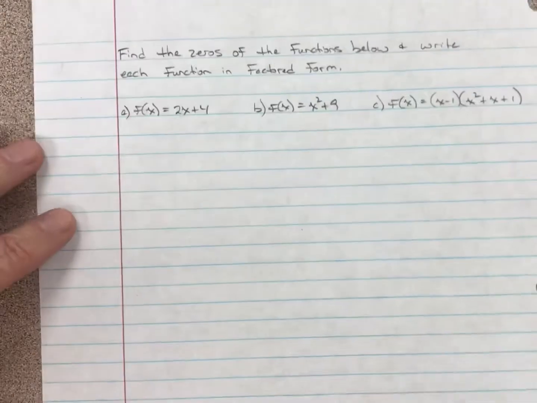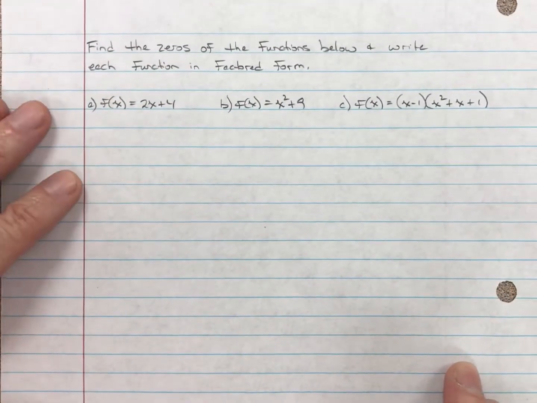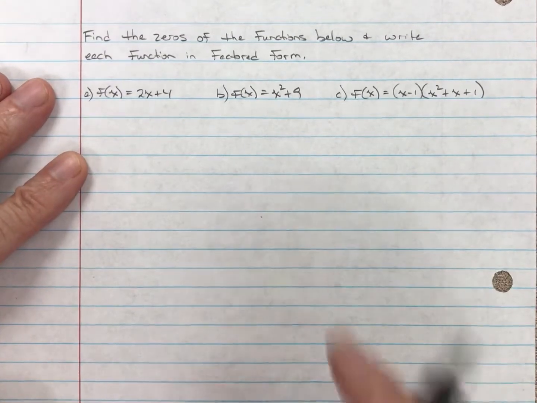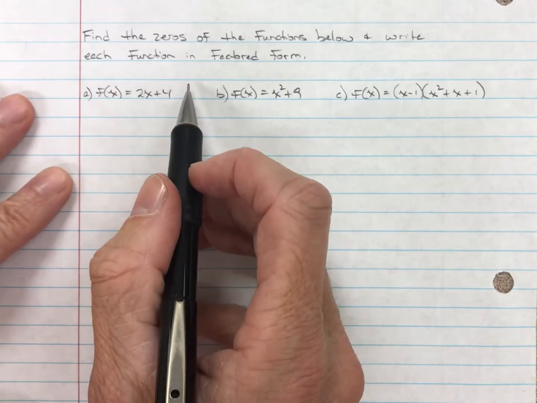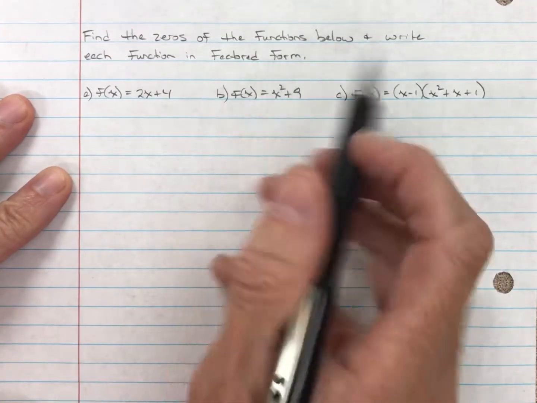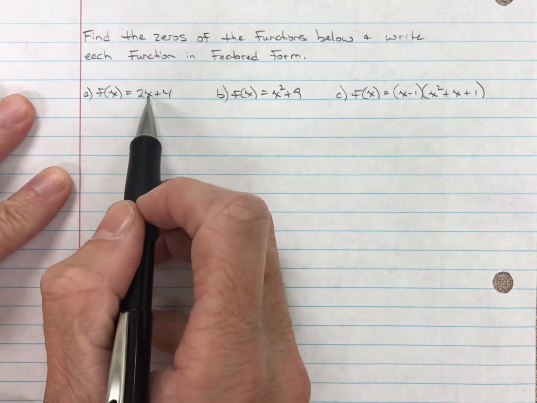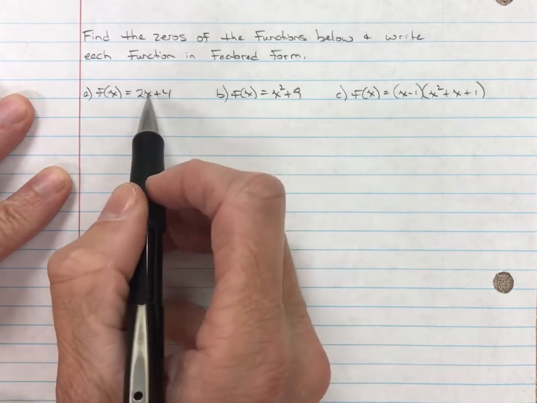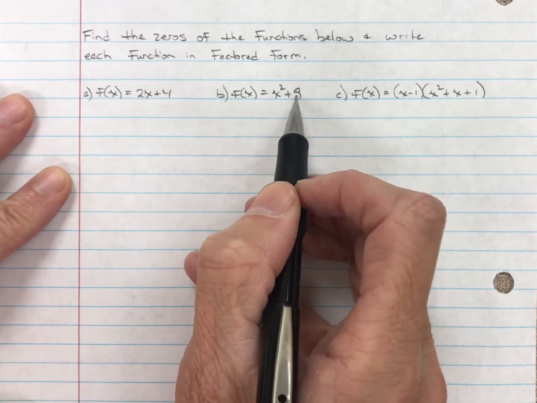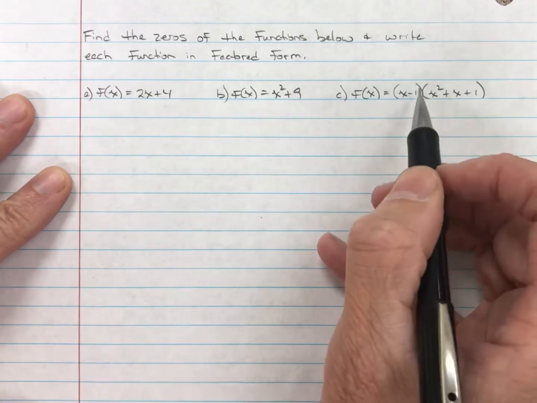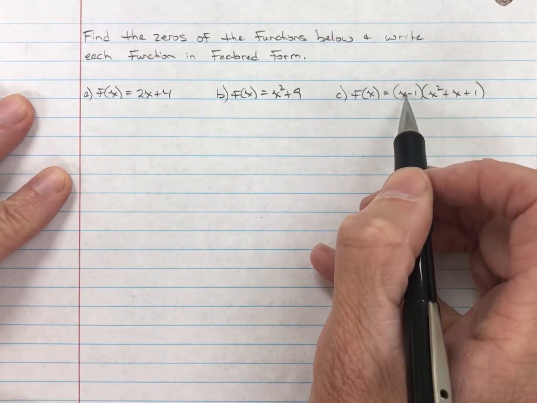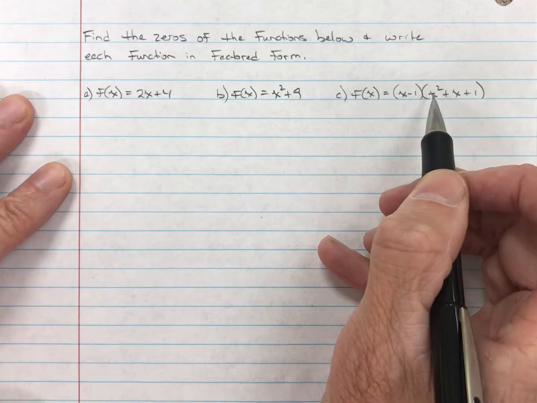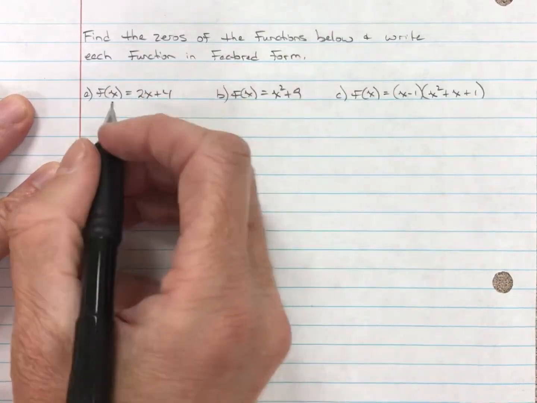Let's take a look at some things as we begin to look at how complex roots work with our polynomials. So let's find the zeros of these functions, and let's also write each function in factored form. Now let's take a look here quickly. In A, the highest degree of x is 1, so this is a linear function. This is a quadratic, also a degree 2 function. I've got 2 degrees here, and when I multiply, this is 1 degree, so I wind up with a 3rd degree polynomial function here.